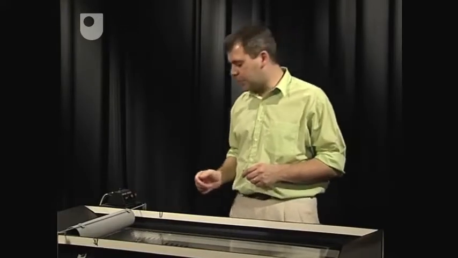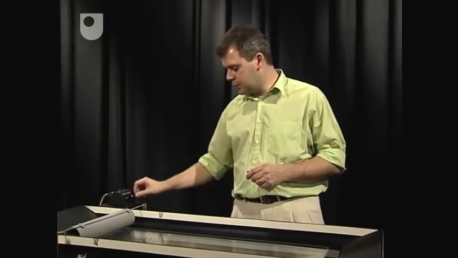Okay, so what do you think would happen if the paddle were moving up and down at a different rate? Would it change the speed of the waves? Well, I can alter the rate of the paddle using this control here. So first of all, if I slow it down, you can now see that the wave crests are further apart. The wavelength is longer, but they're still travelling at the same speed along the tank.